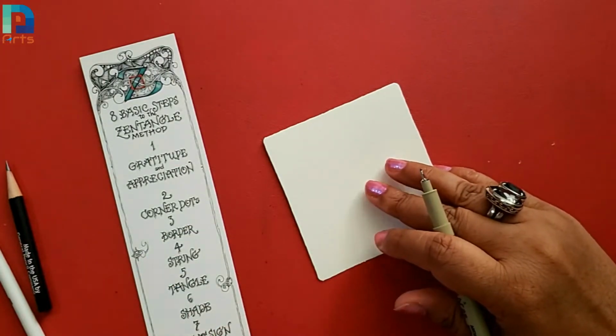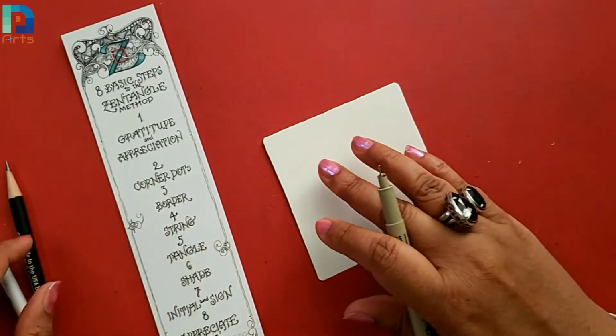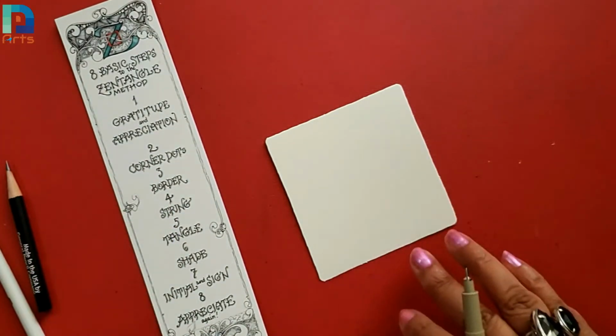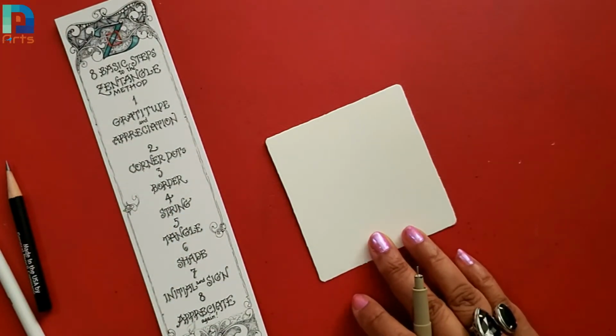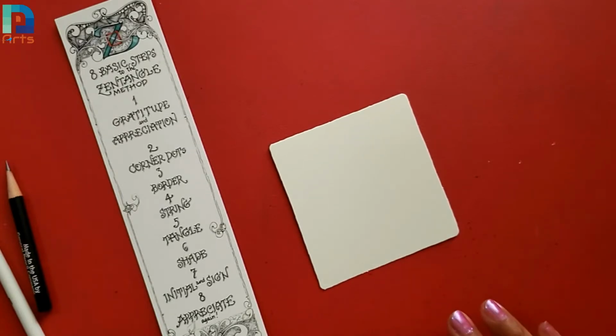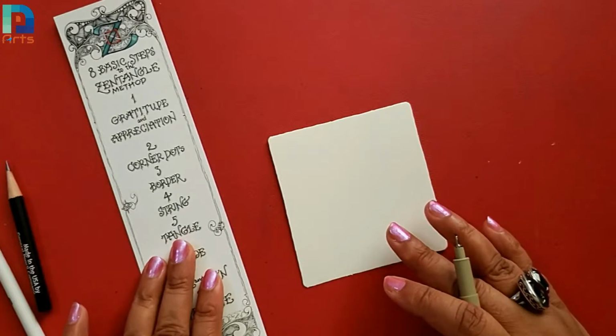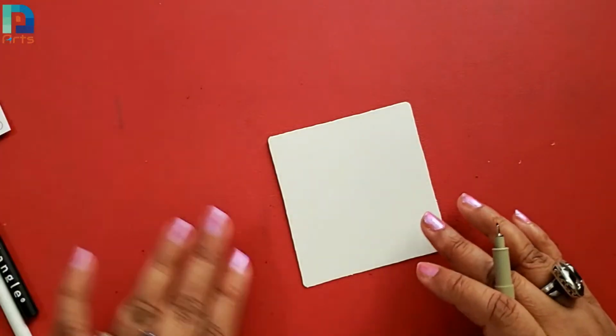So generally, whenever we start, we start with the corner dots and the borders and the strings. But these kinds of tiles that we are doing these days are more freestyle tiles. There is no string or filling like that. They are pretty organic in that way. So we are directly drawing with the tangles in these ones. So you can follow along with me.